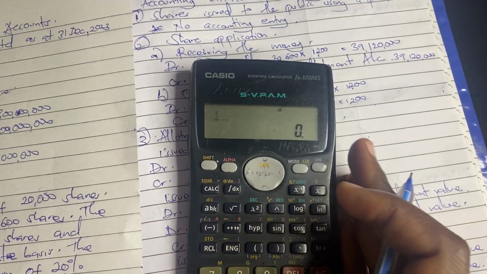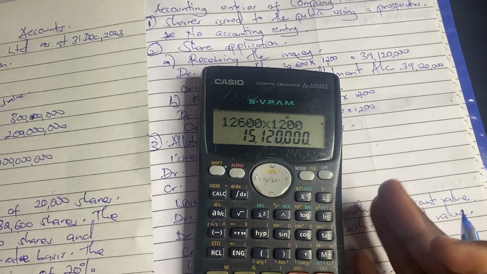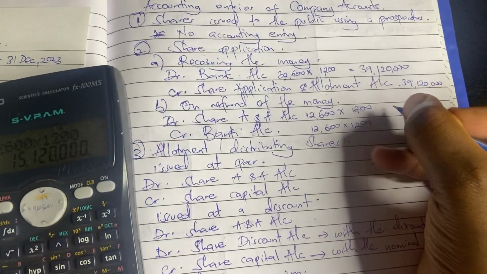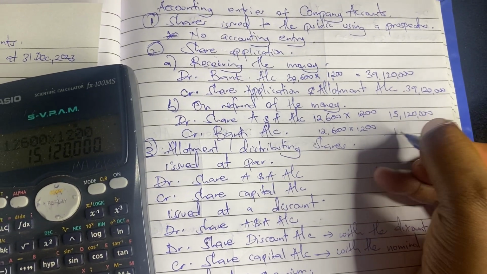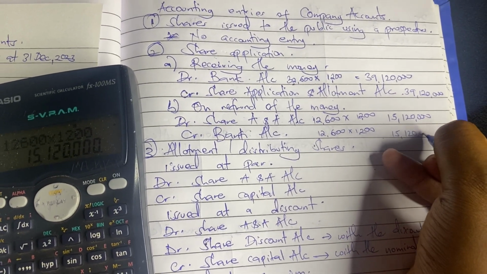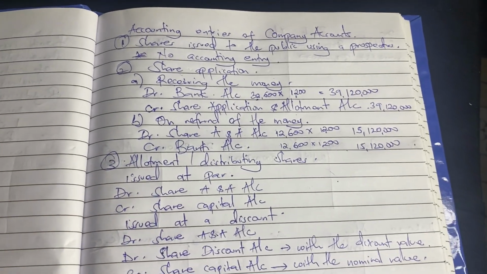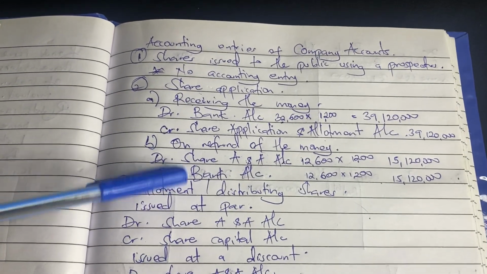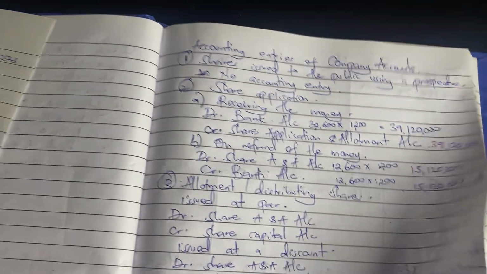So we multiply 12,600 times 1,200, which is 15 million. Like that. So that's the money that will be refunded. So we debit share application and allotment and credit bank.